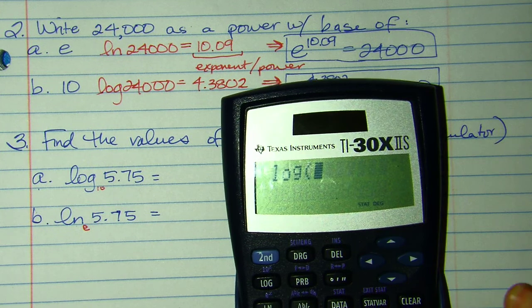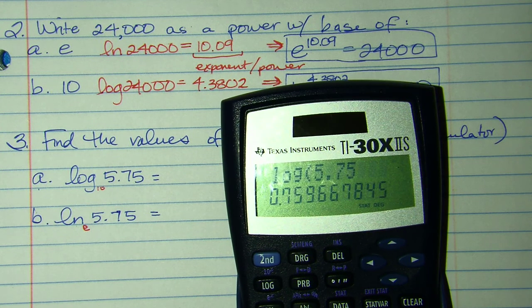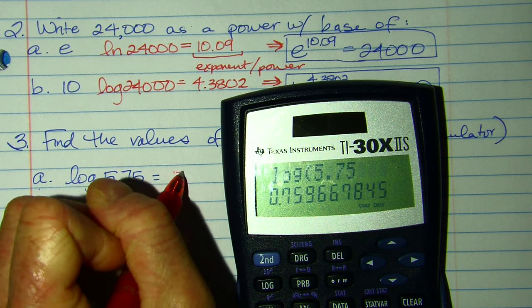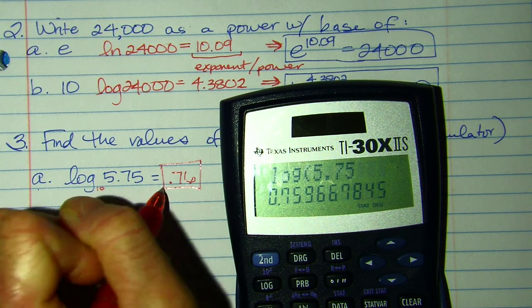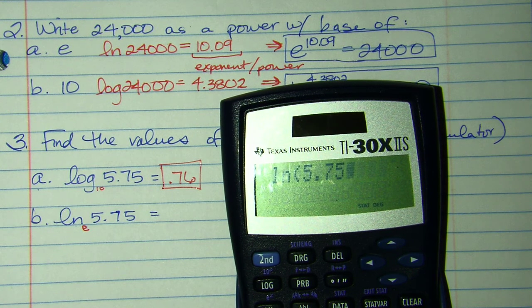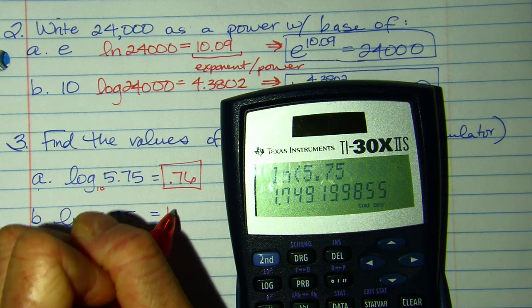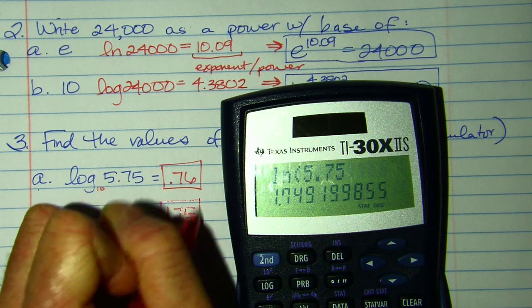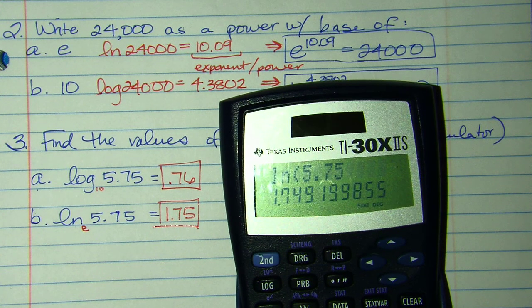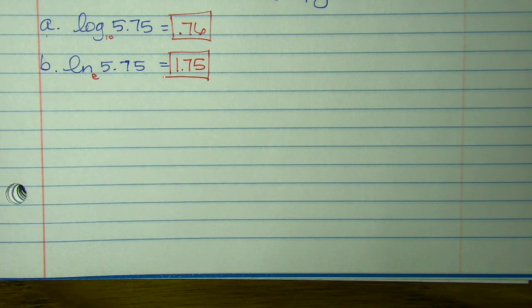So the log of 5.75, I got 0.759. So I'm going to go ahead and round to 0.76. And then the natural log of 5.75, and that gives me 1.75. Pretty simple though.